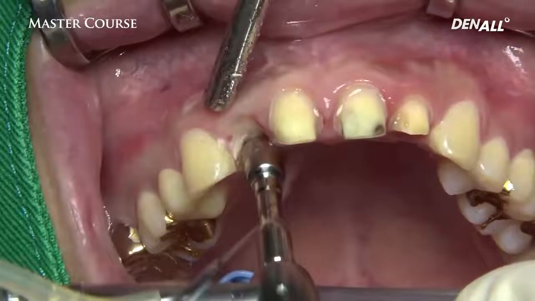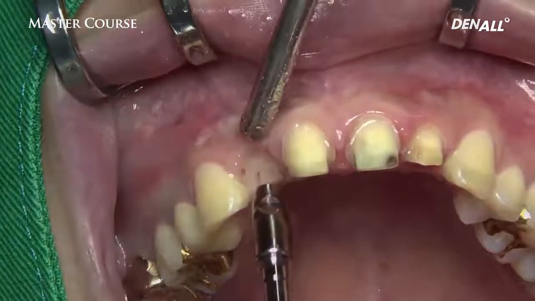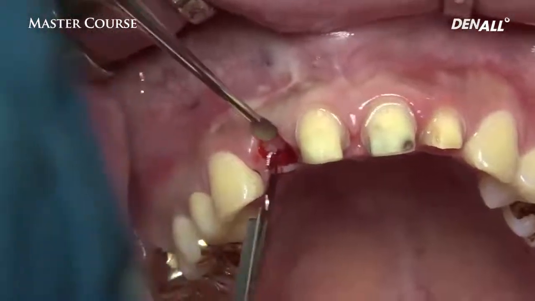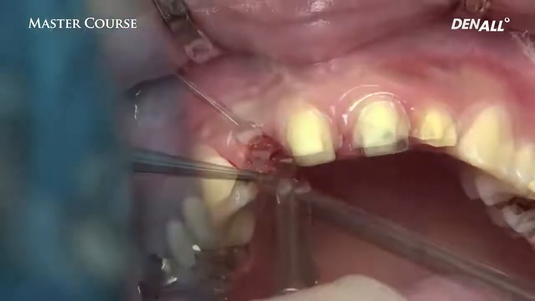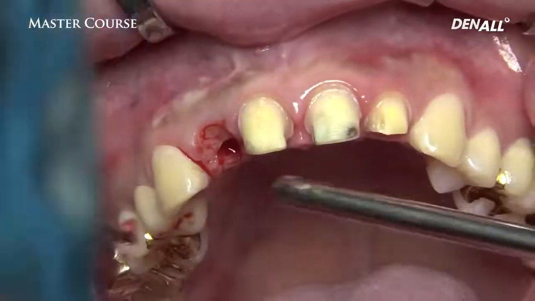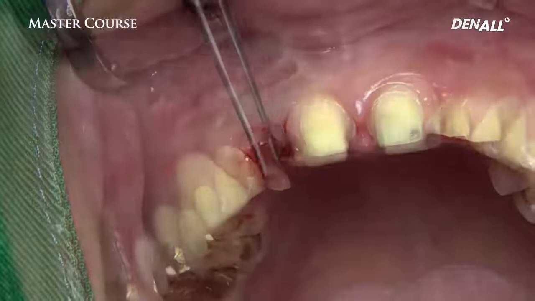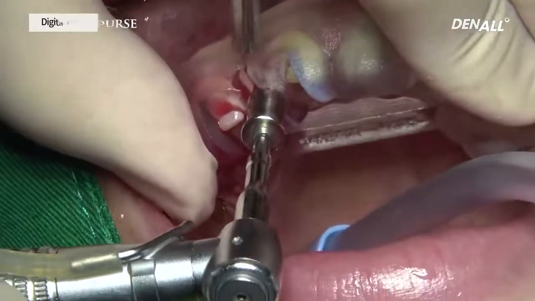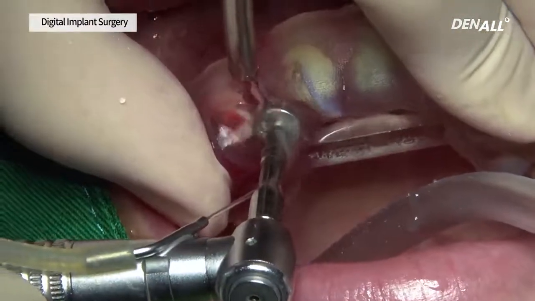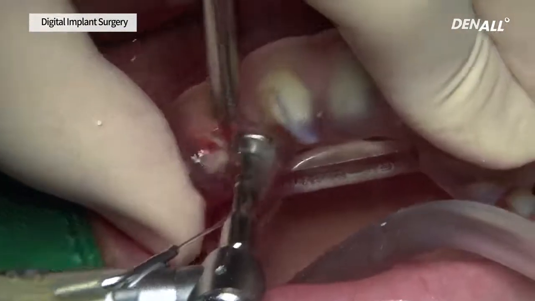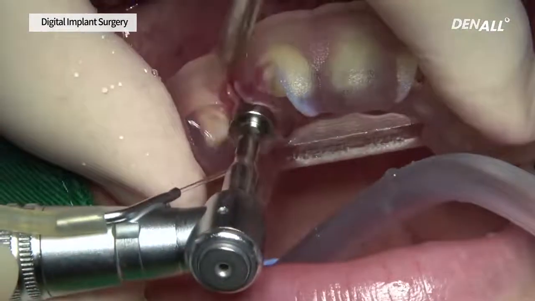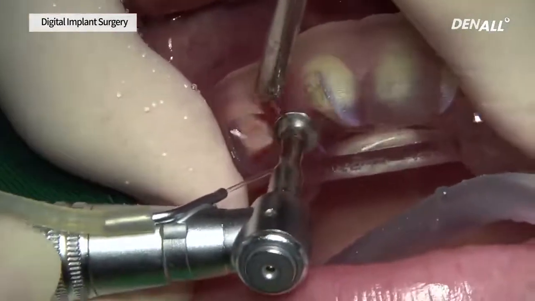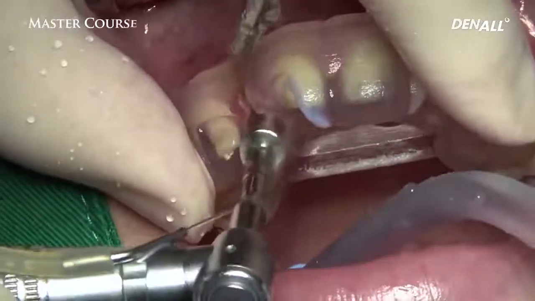So flapless surgery is planned for placing implants. By doing the flapless surgery, we can position the implants as planned, and for that, the best solution would be One Guide surgery. A tissue punch is used to remove the top tissue. After mounting the Osstem One Guide template, sequential drilling is performed.